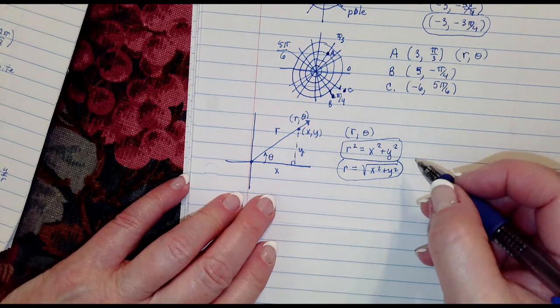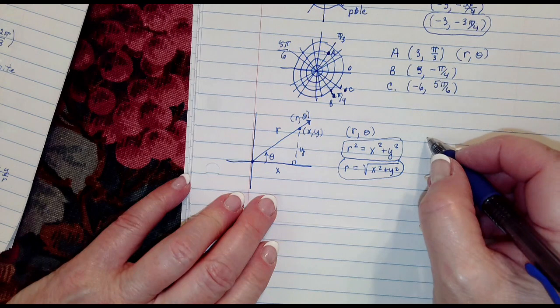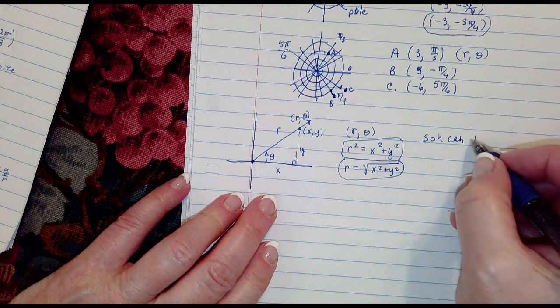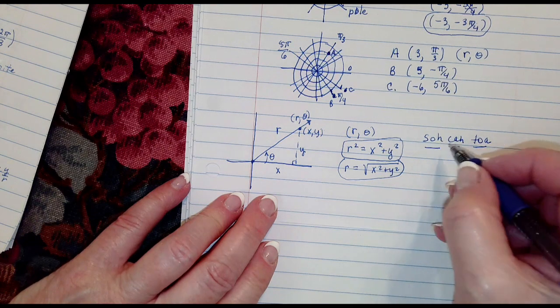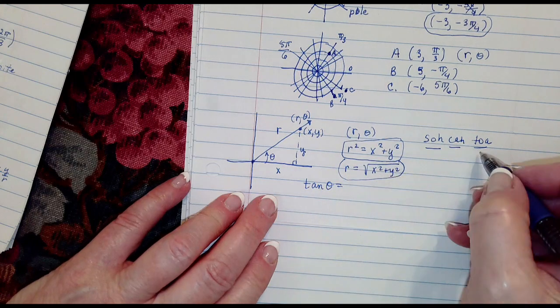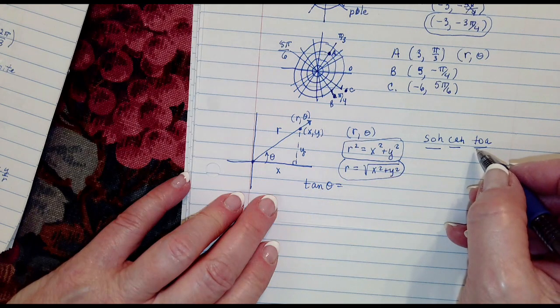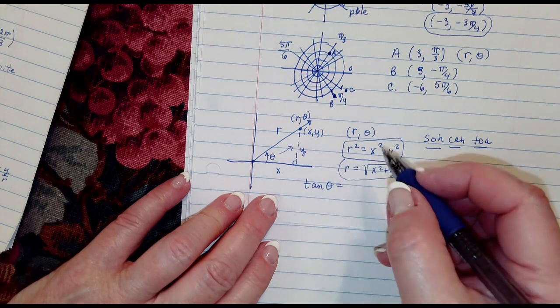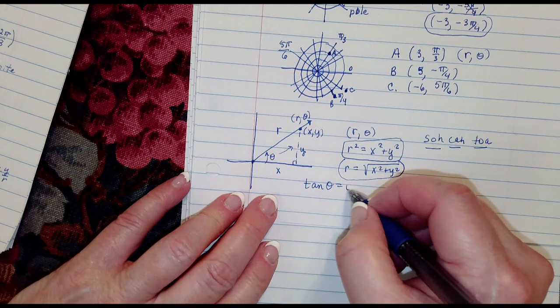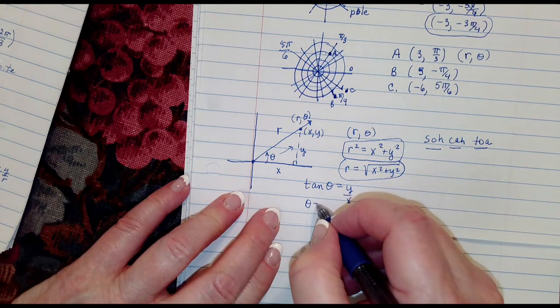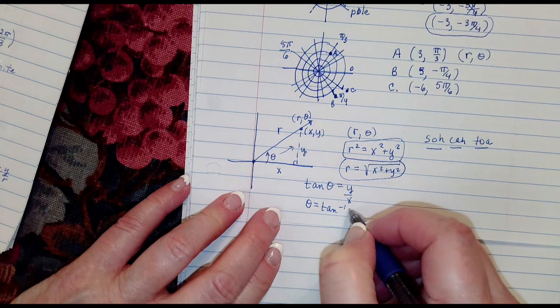Now we also have to know something that's going to help us find the x and the y when we know the r and theta. So we're going to look at SOHCAHTOA again. We know that tangent of theta is TOA, so tangent is opposite over adjacent. In this picture, there's theta. What would be opposite and what would be adjacent? So y over x. We can rewrite that as theta equals inverse tangent of y over x.